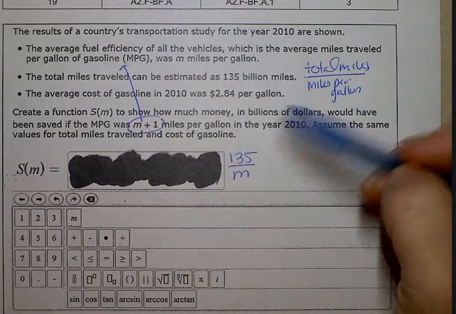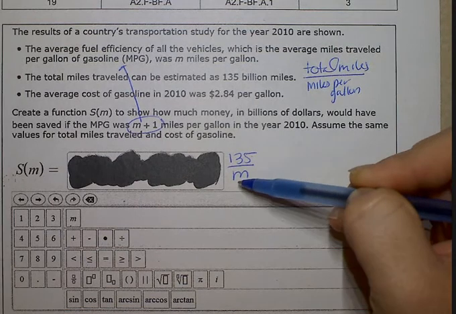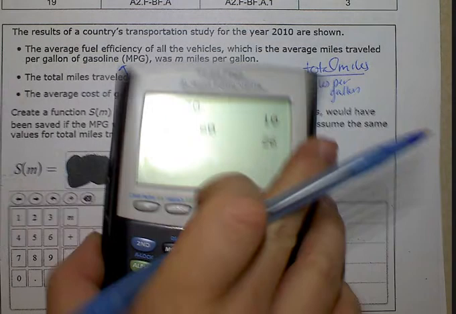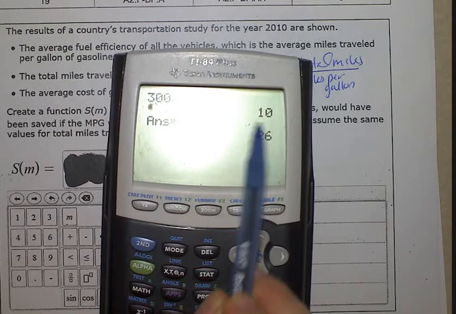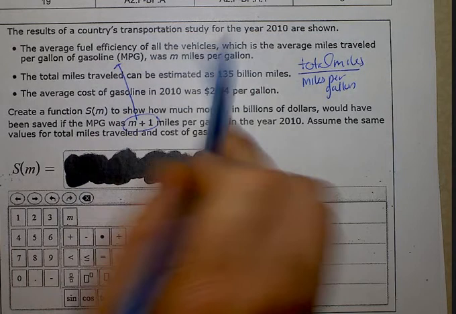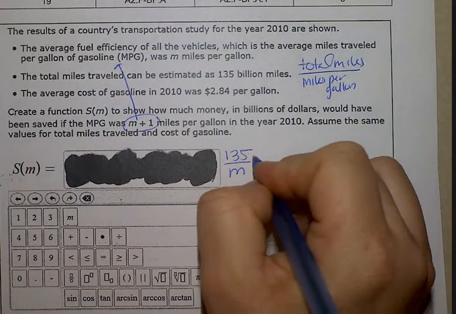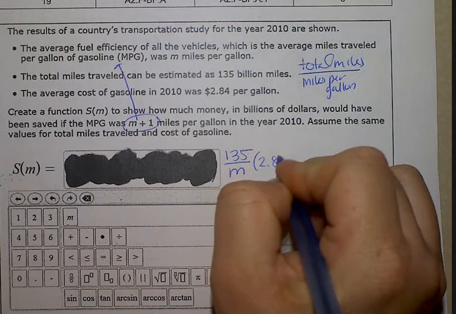So this is like the problem I said, you're going to visit family. You go 300 miles, and you get 30 miles per gallon. 300 miles, 30 miles per gallon, you need to come up with 10 gallons of gas, okay? And for this problem, when they're doing this study in 2010, the average cost of a gallon of gas was $2.84.